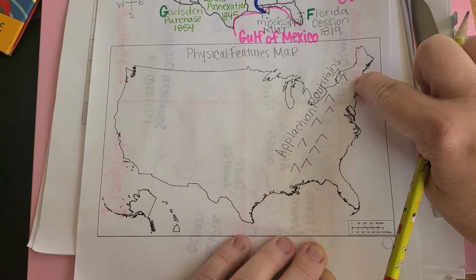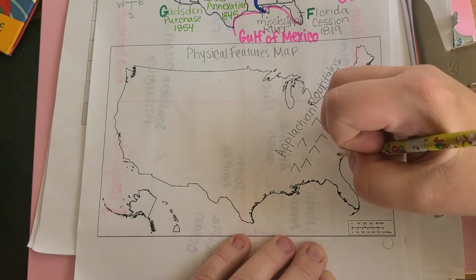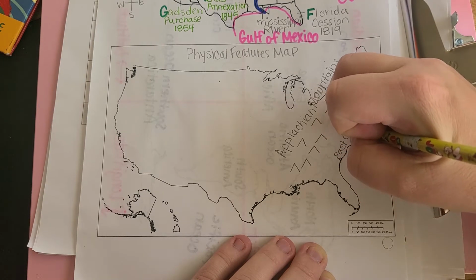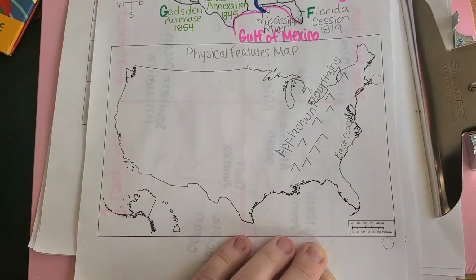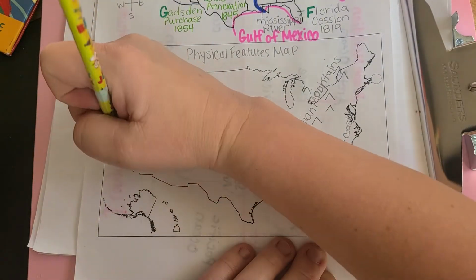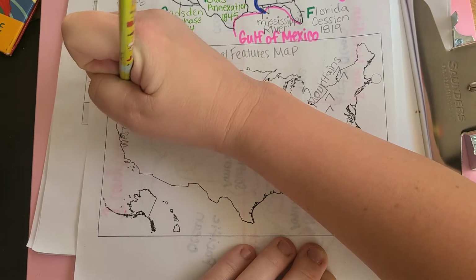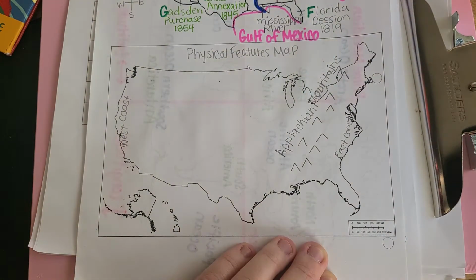Okay. While we're over here, I'm also going to show you that this is the East Coast. And over here is the West Coast. Ooh, I forgot to draw my compass rose.